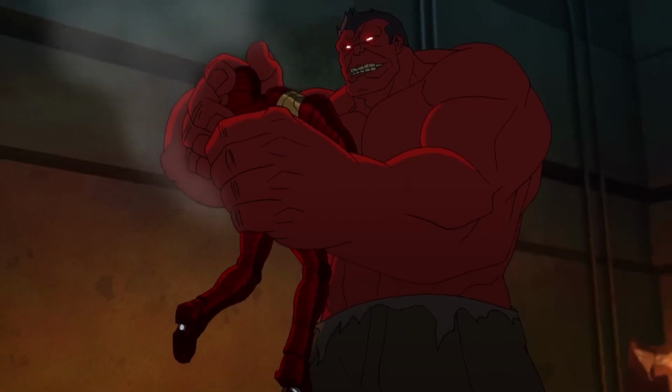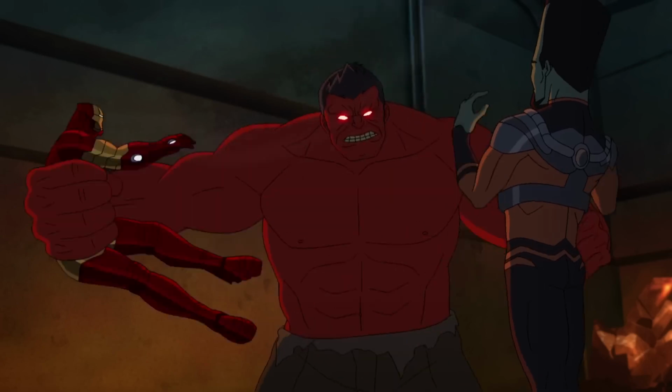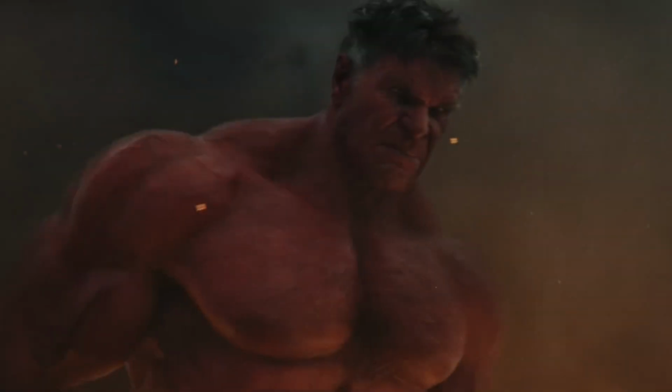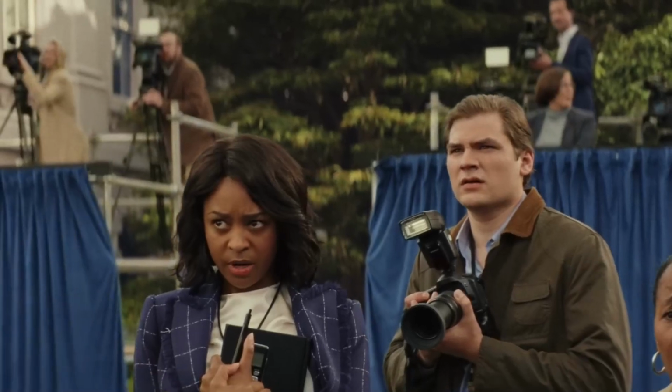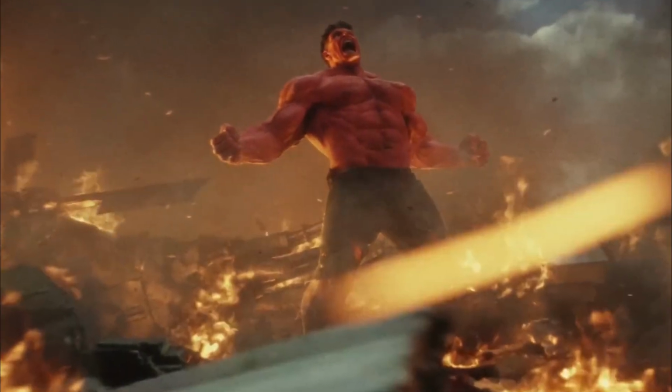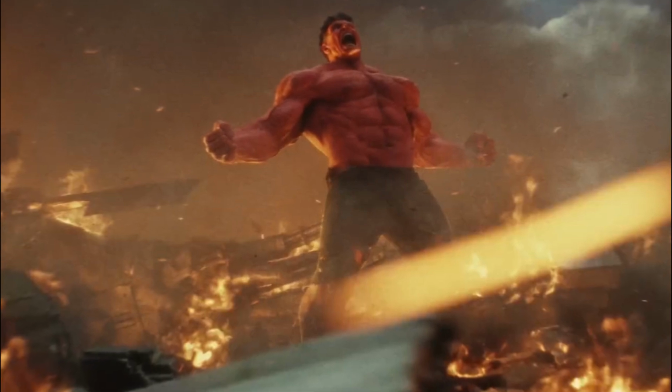If Red Hulk's temper flares out of control, his body won't be able to handle the intense heat, leading to dizziness, loss of consciousness, and excruciating pain. If he becomes too angry, his body will eventually shut down, causing him to lose consciousness. So, Red Hulk has to keep his anger in check to stay physically stable.